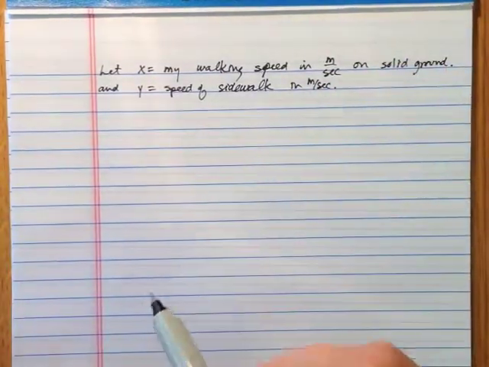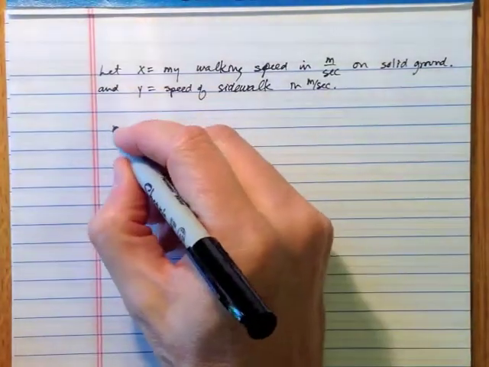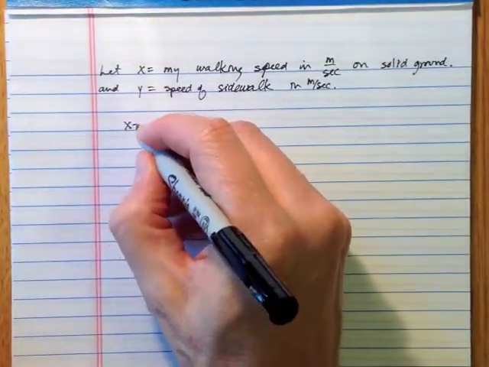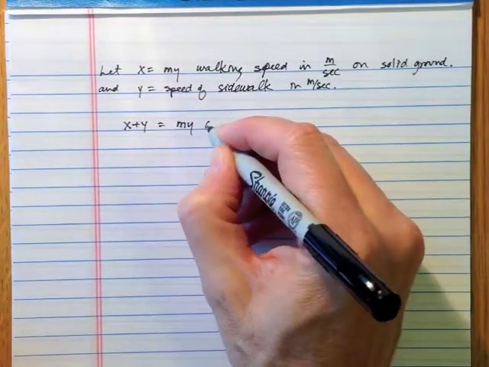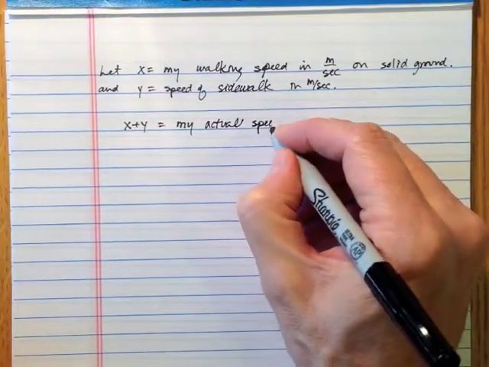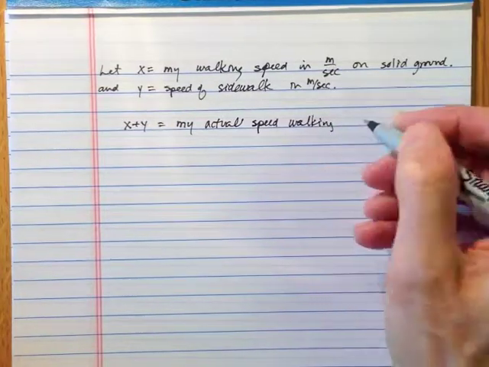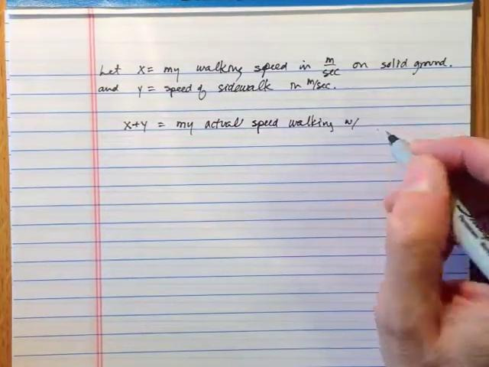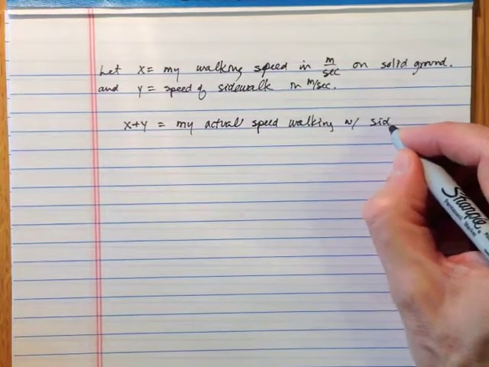So how fast am I walking when I'm on the sidewalk walking in the same direction? Well, that's x plus y. That's my actual speed when I'm walking in the same direction that the sidewalk is carrying me. So walking with the sidewalk helping me.